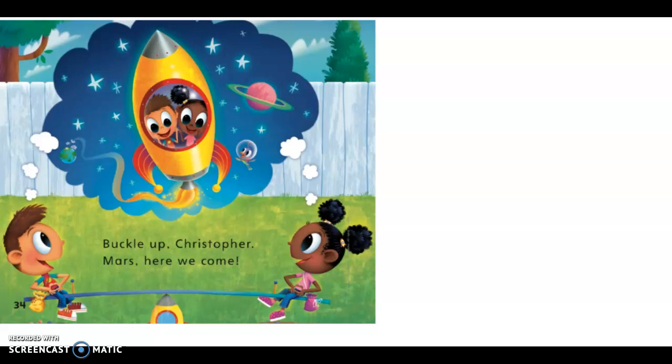Now we know the other character's name. It's Christopher. They are using their imagination to picture themselves going to Mars. You can tell this because you can see the little thought bubbles. And they're both imagining themselves going to Mars to find rocks.